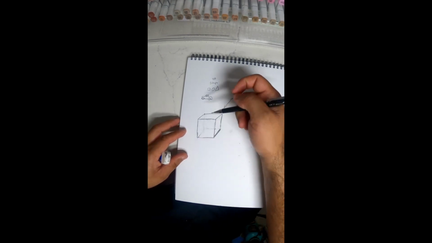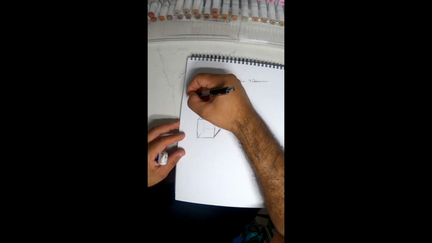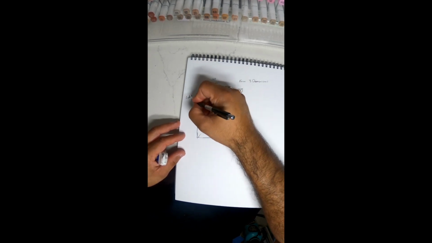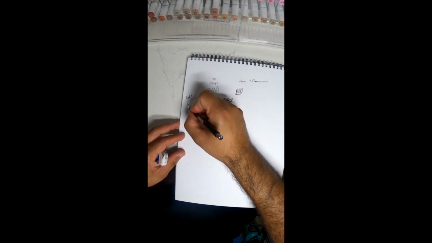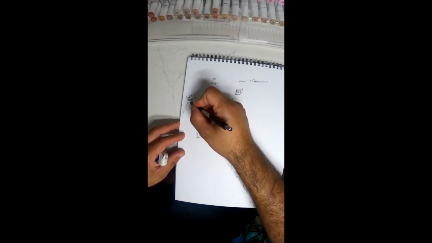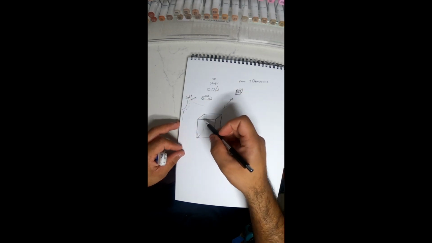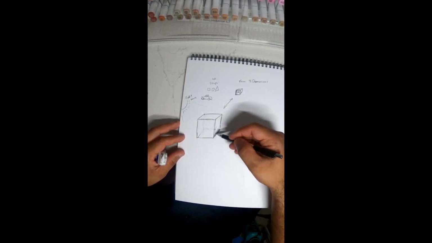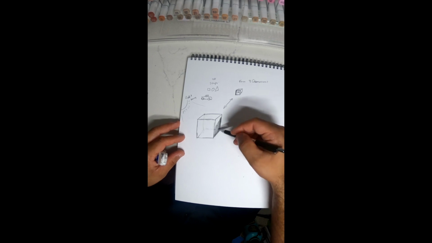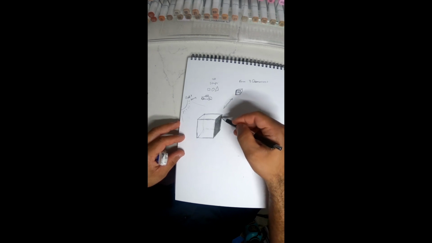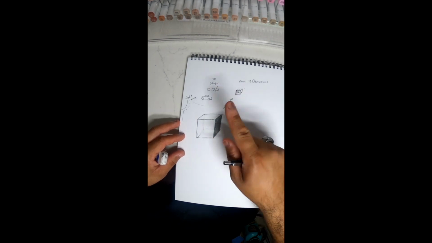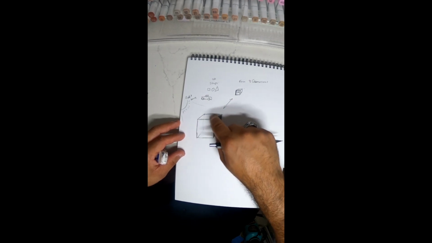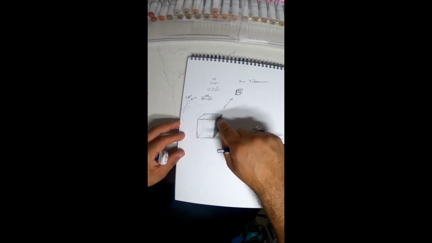And what we can do is our darks. But first, like I said, light source. The light source is right here. So this is our sun coming from here, so it's going to be a bright side. This side of the square is pretty much dark. Now we can smudge with the same finger. So we can go like so. Very simple.